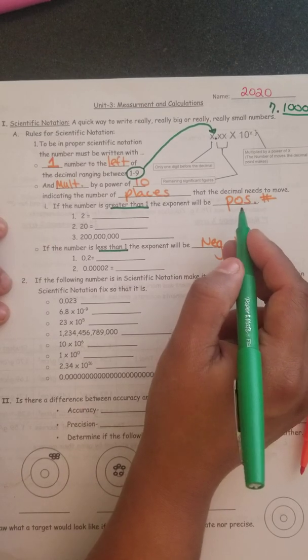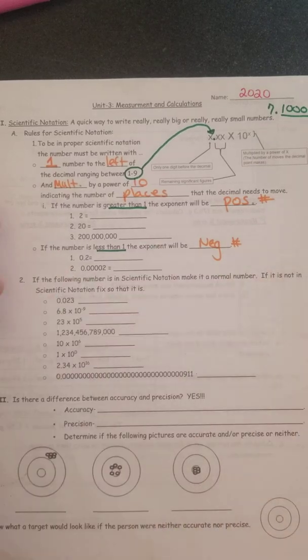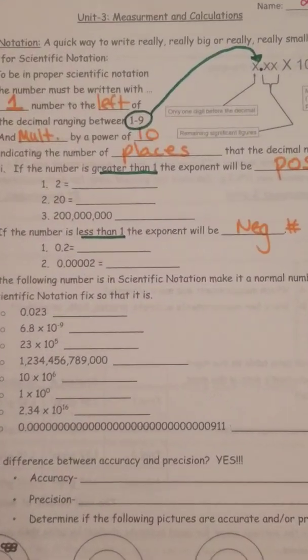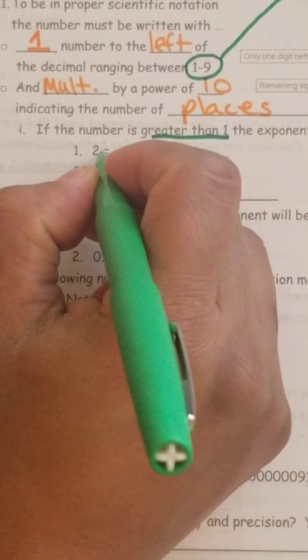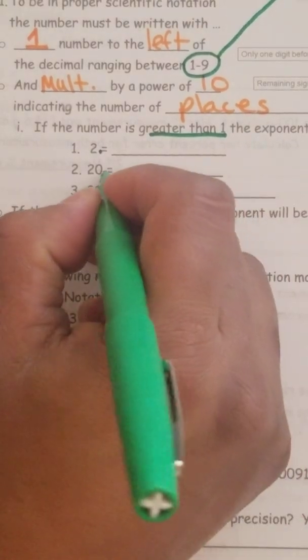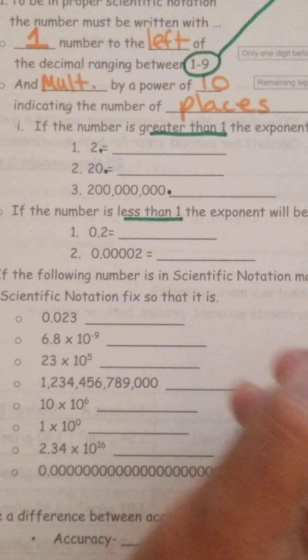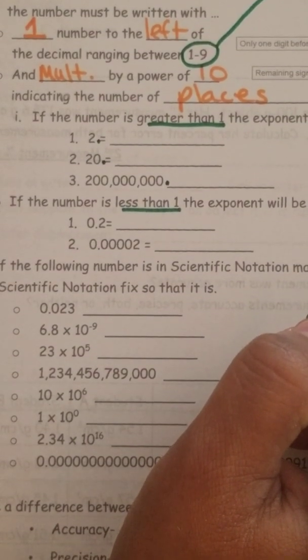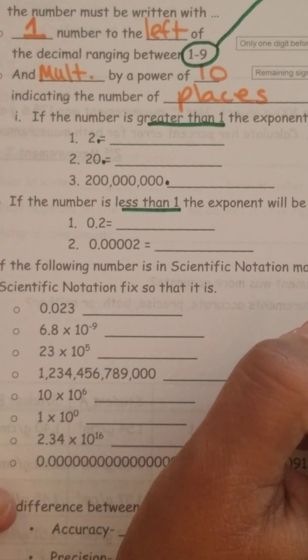For an example, 2. Where's the decimal? Because we need to know where the decimal place is first before we start our practice problems. Our decimal is behind the 2. On number 2, the decimal is behind this 0. And on number 3, the decimal is all the way over here at the end, right? So we actually do have a decimal. It's just invisible. And we need to make sure that we remember that.